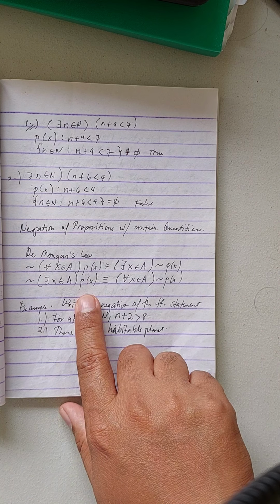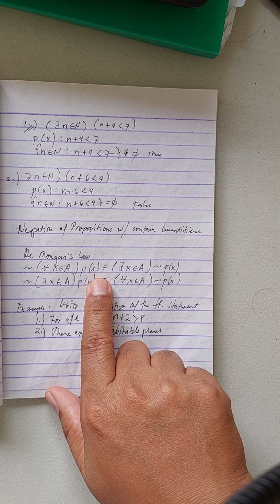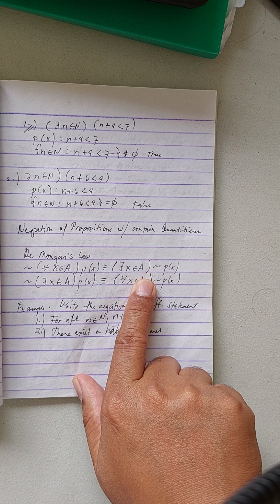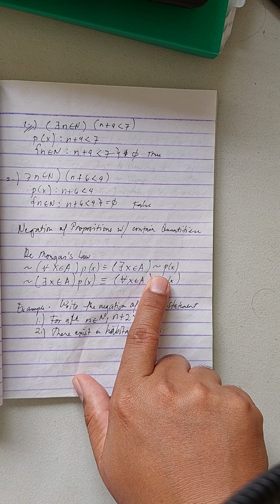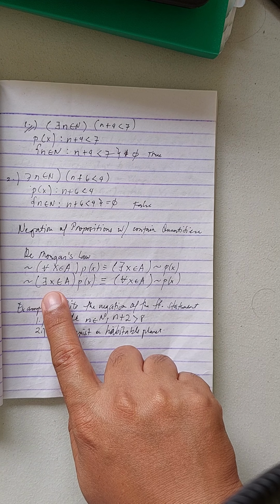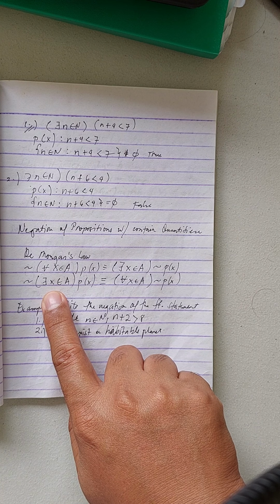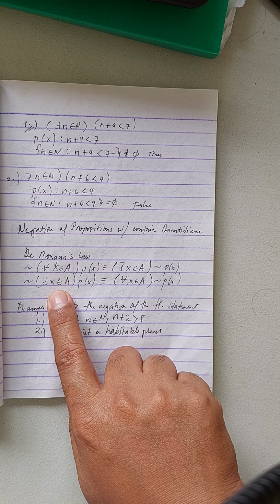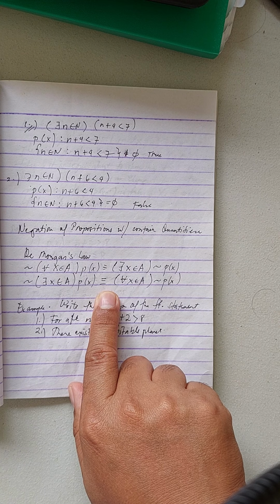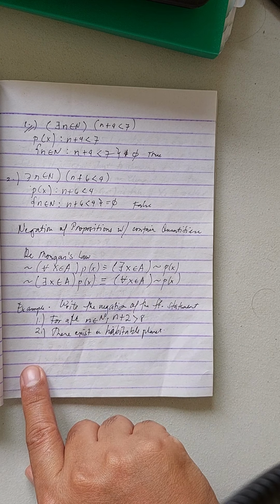The negation of the proposition, if for all x element of A in a proposition, its negation would be there exists x in a proposition, and then we negate the proposition at the same time. And the negation of for some x element of A in a proposition is logically equivalent to for all x element of A, and then a negation of the proposition.